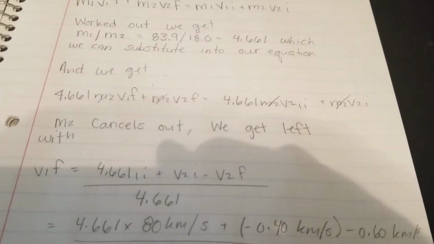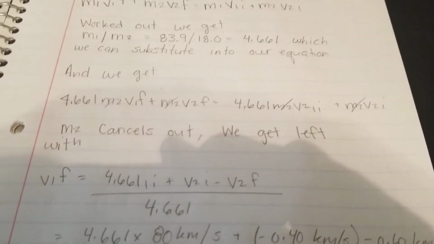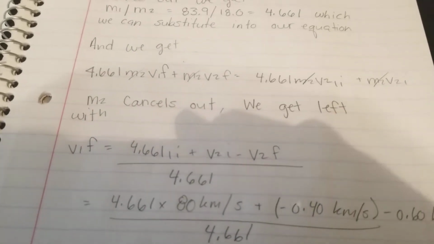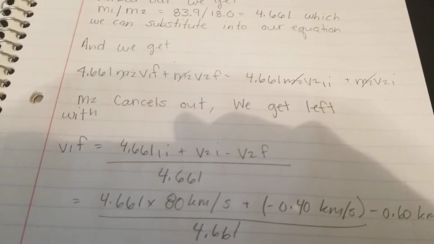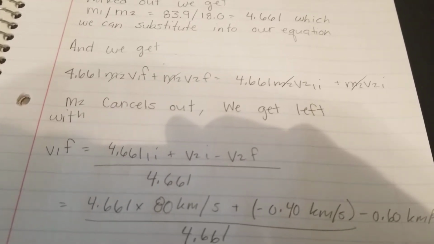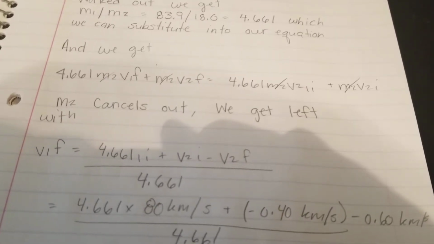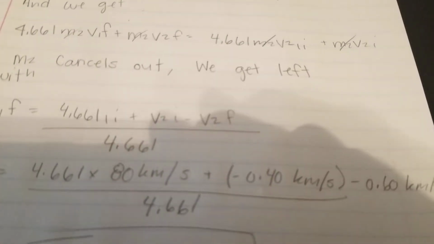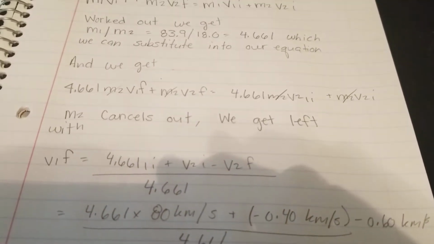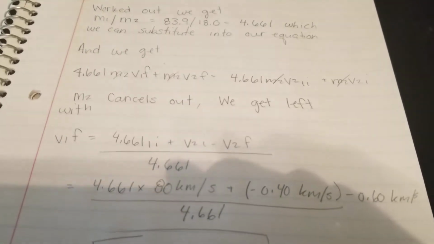If we substitute that in, we see that our m2's cancel out, and we are left with the velocity of our krypton final, which equals 4.661 times the velocity of our krypton initial plus the initial velocity of the water molecule, minus the final velocity of the water molecule, divided by, of course, the total mass of our equation.